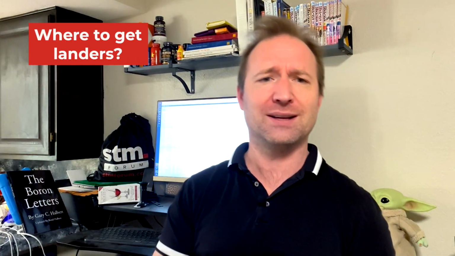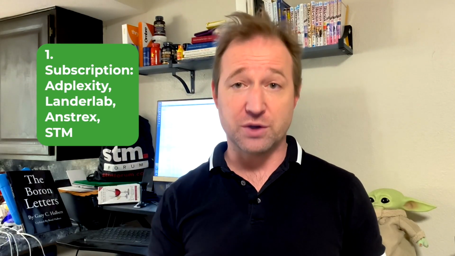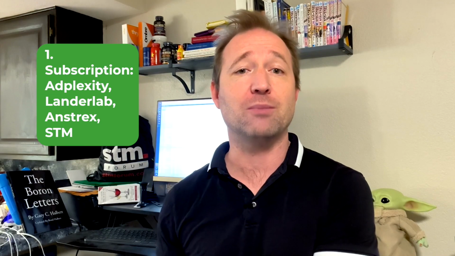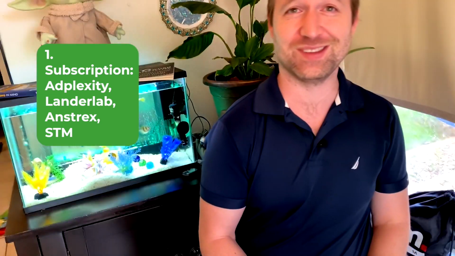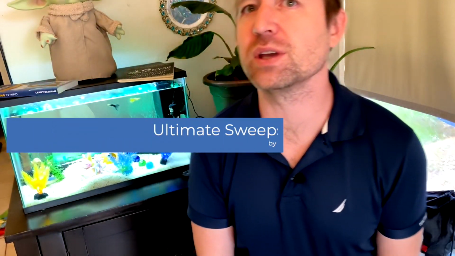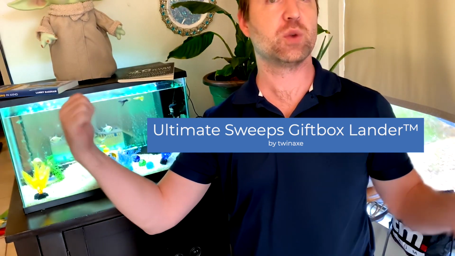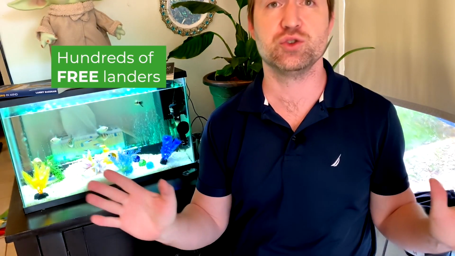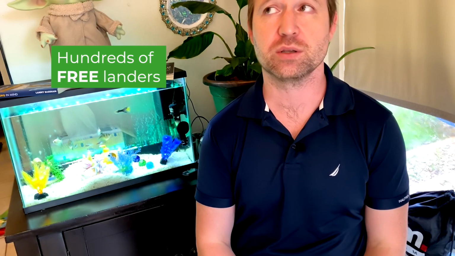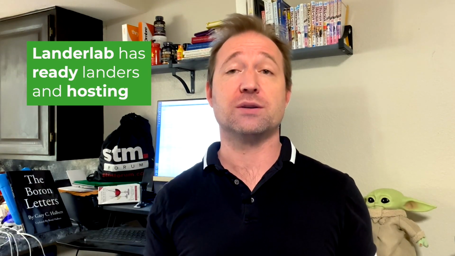Where do we find landers? There are 3 basic ways to grab a lander. Number 1, a subscription service from good spy tools such as Anstrex or Adplexity if you have the cash. STM. Sign up to STM, you can get the Ultimate Sweeps gift box lander from TwinX, as well as a few hundred landers in their repository. Depository? Suppository. Not a suppository. Repository. Lander Lab also has most landers ready to go and will even host the landers on their server.